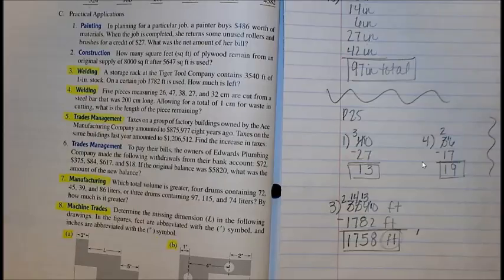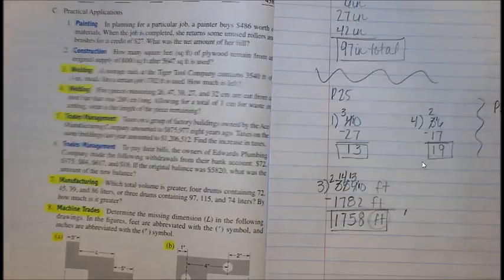Or if it's not units, then just leave them off. What if it's how many pieces of something? Oh, then you would put pieces. So if it's asking how many pieces are left over, the units would be 20 pieces then. Good questions.